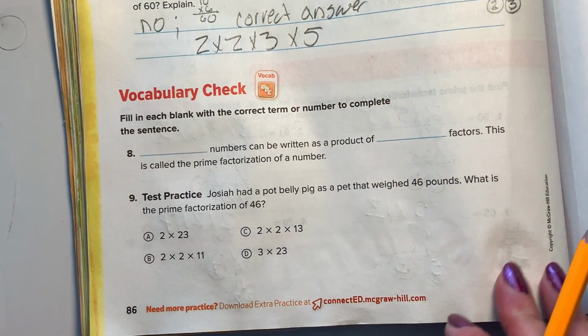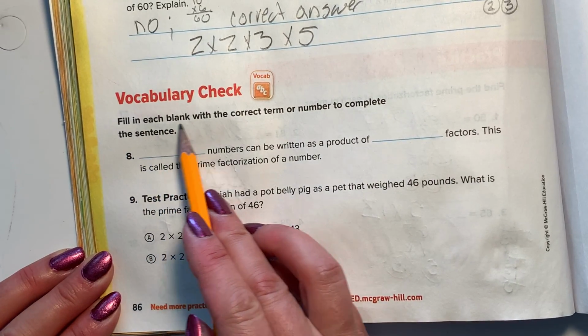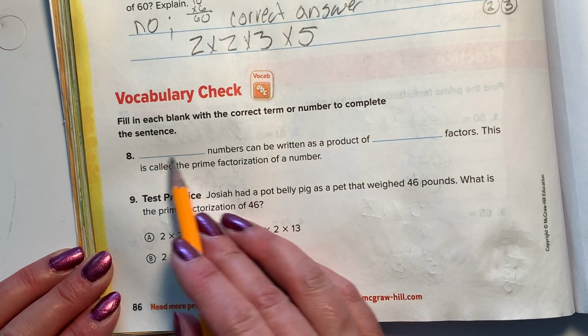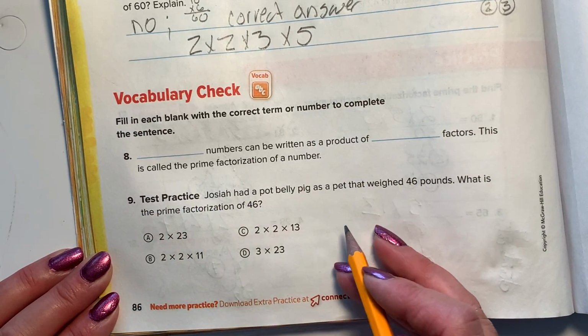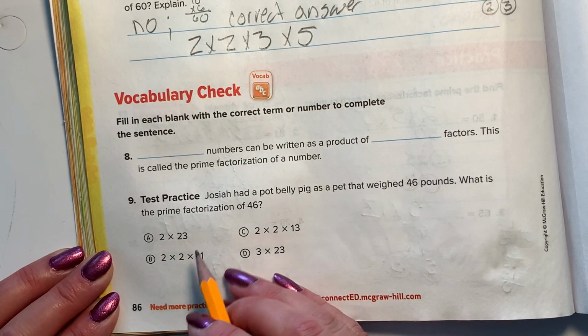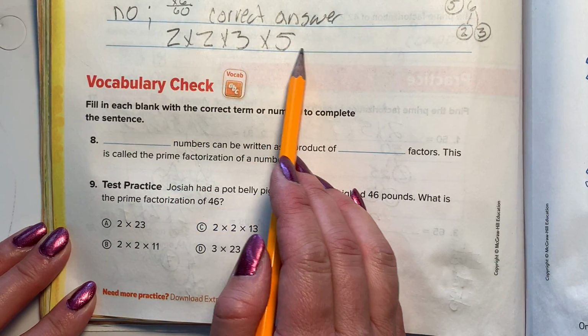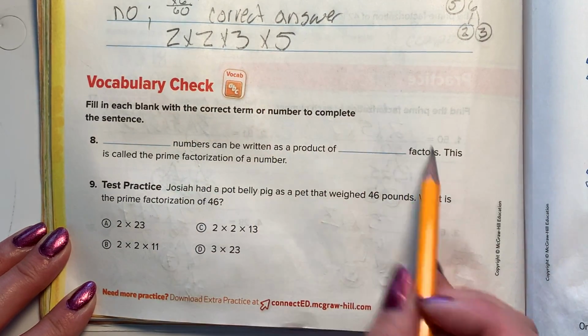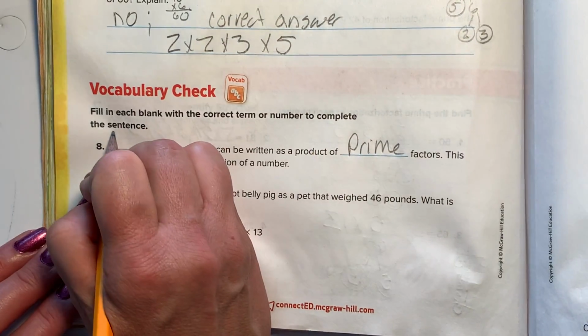All right, vocabulary sentence. Composite and prime is what we're looking for. Fill in the blank with the correct term or complete the sentence. Blank numbers can be written as the product of blank factors. This is called prime factorization. Ooh, so which number are these babies right here? These are the ones that only one and itself can go into, so they are, yep. We need prime over here and the word composite.